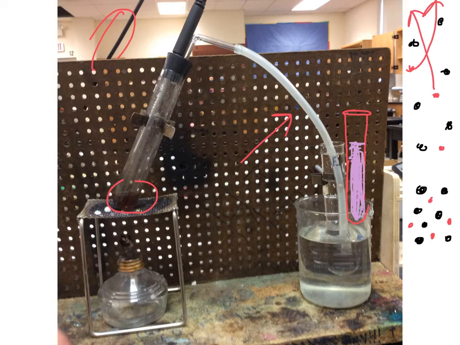Or maybe it was the other way around. I always get confused with that. But this indicator also changes colors when the pH changes. And carbon dioxide will make something turn to an acid. So we're going to have the end of this white tube in there, and as the carbon dioxide gas bubbles through, you should notice a color change in your cabbage juice.